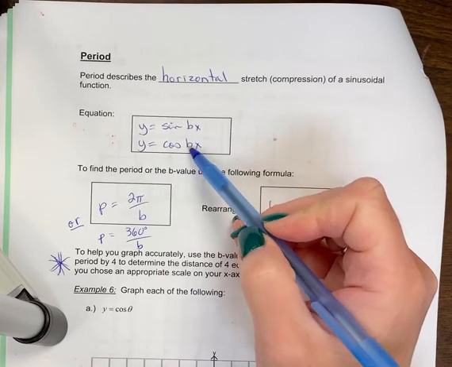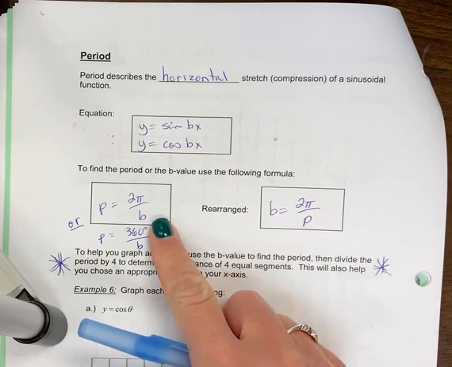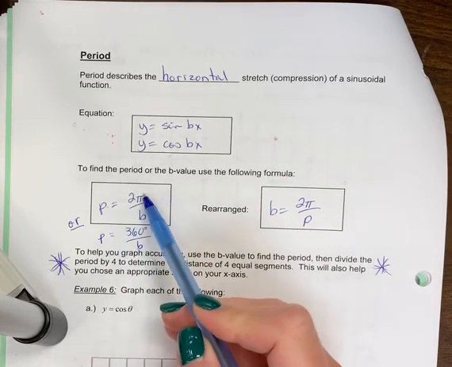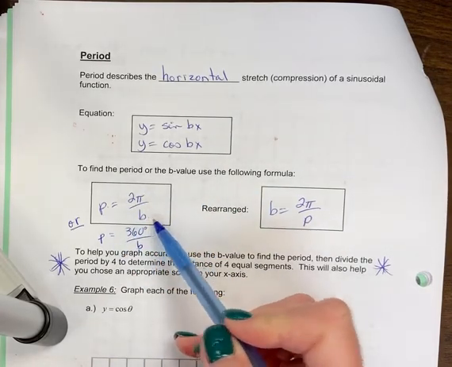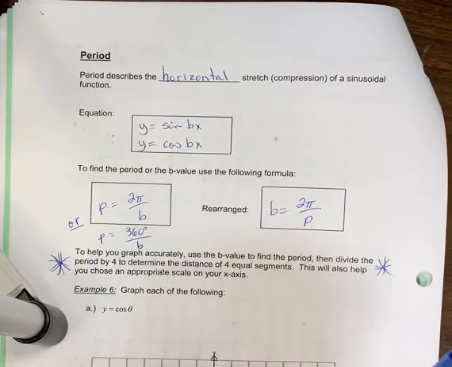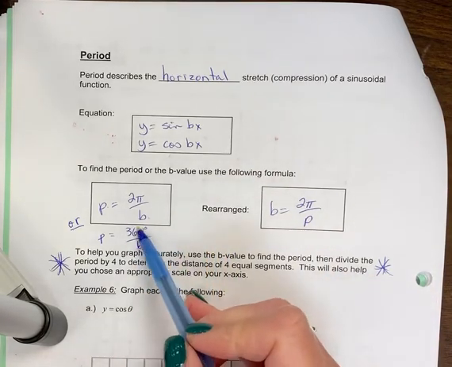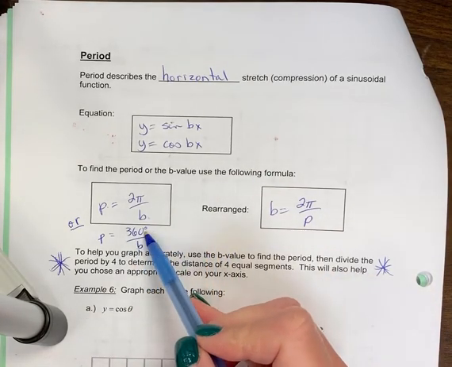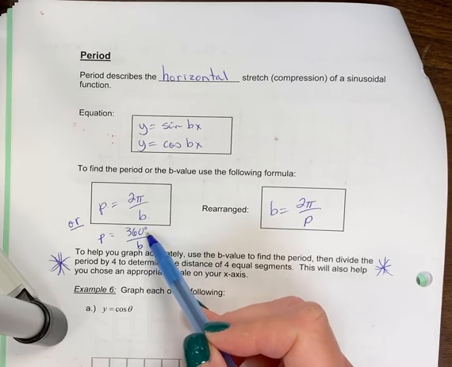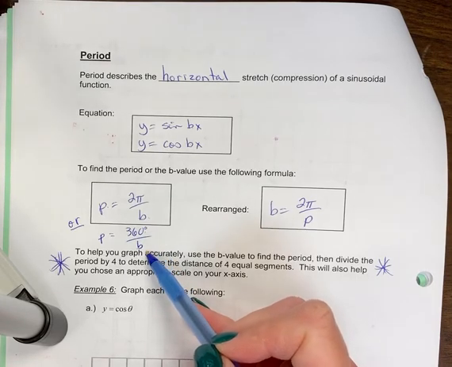So to find the period, we use the b value in the following formula. The period is equal to 2 pi divided by b. Now that's a formula you're going to have to memorize. Luckily, it's an easy one to use. If your graph was in degrees, you would take 360 divided by the b value. So it's always 1 revolution divided by the b value.